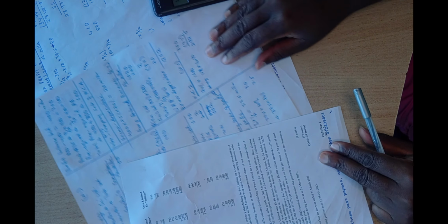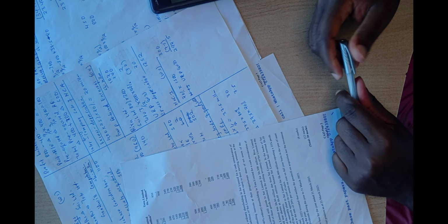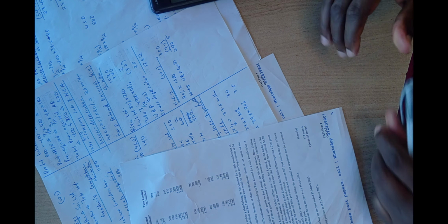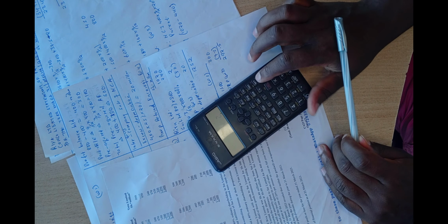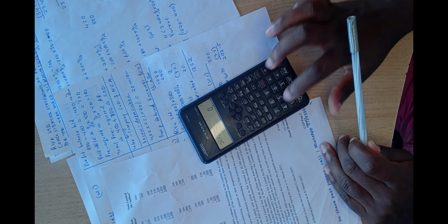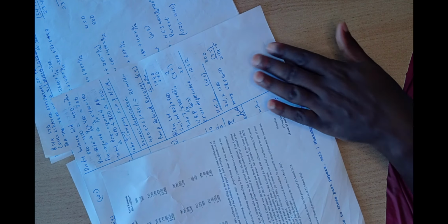And then I eliminated the URP, the unrealized profit which I had computed here as 7.5. So the net non-controlling interest is 300 minus 7.5, which is 292.5 million.